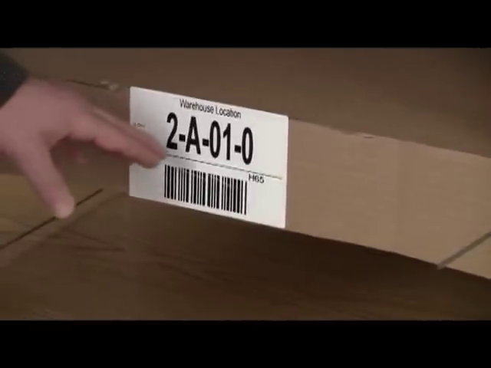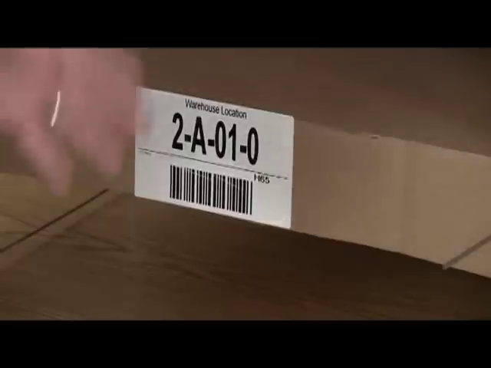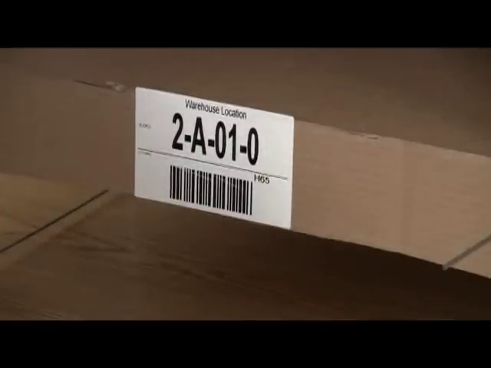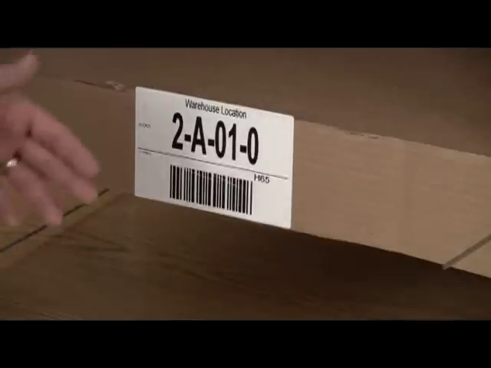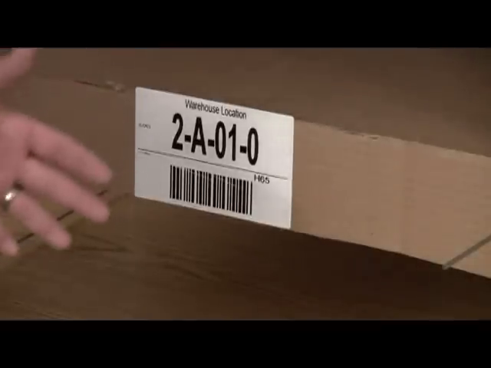Then we have the A, all right, which is going to be the whole aisle or row. The way the system works is that it needs that letter to know where to send you and what to pick.